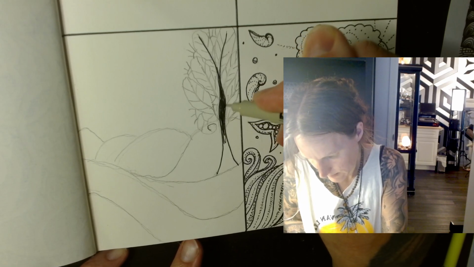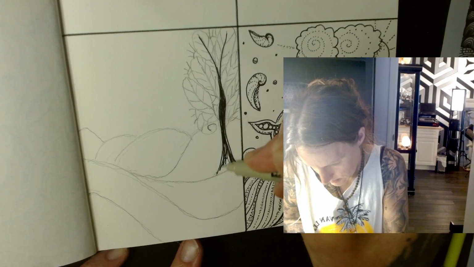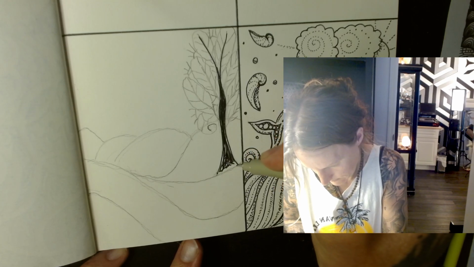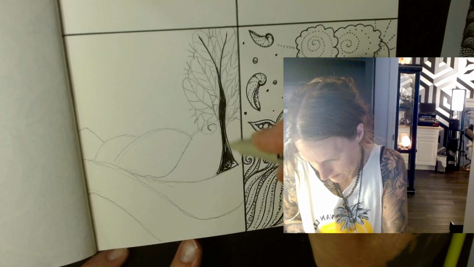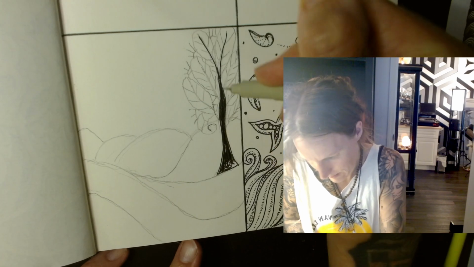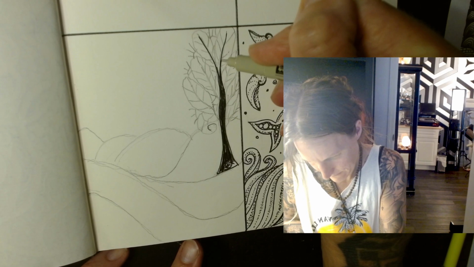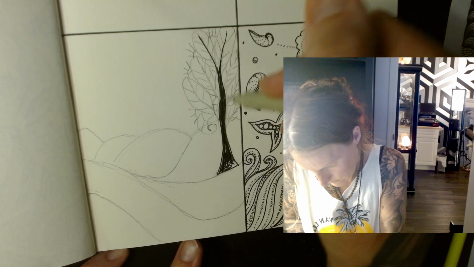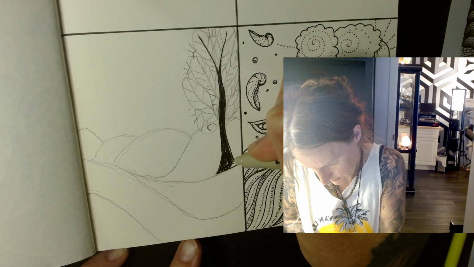The solid blackness of the trunk will make the whole thing stand out. And does not have to look like mine. However it looks, it's meant to look like that. No judgment on yours.